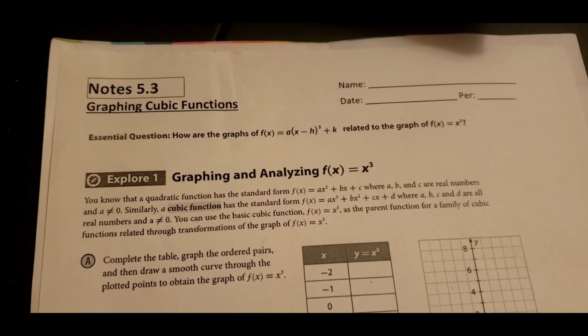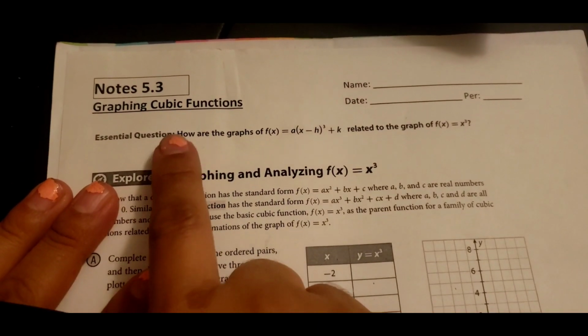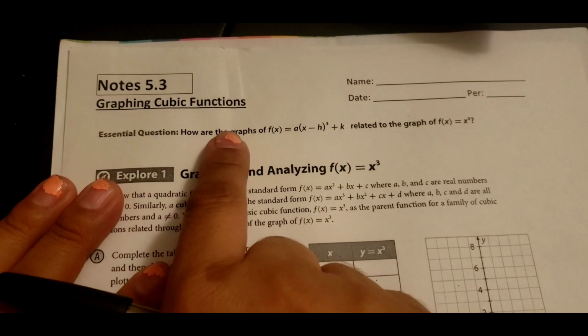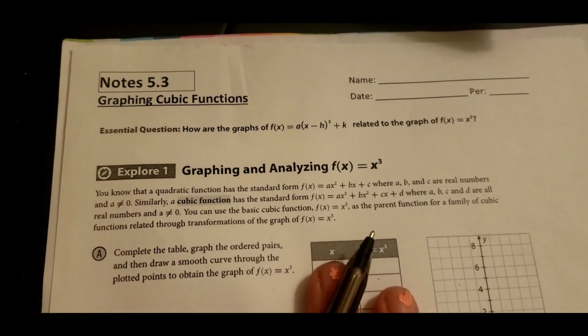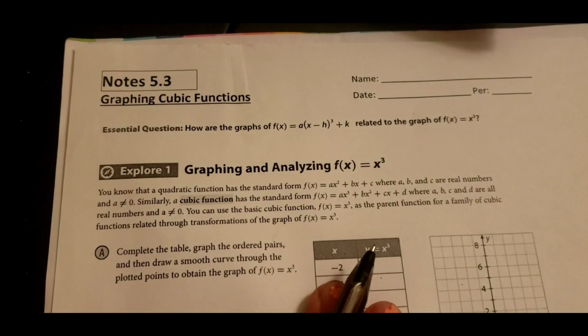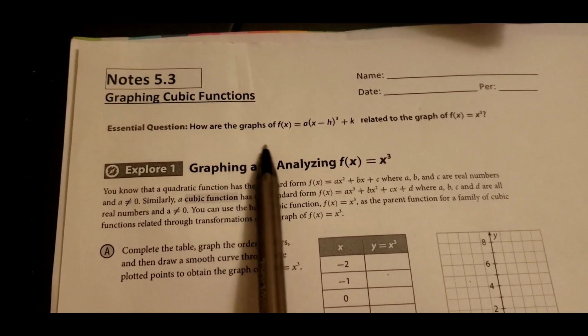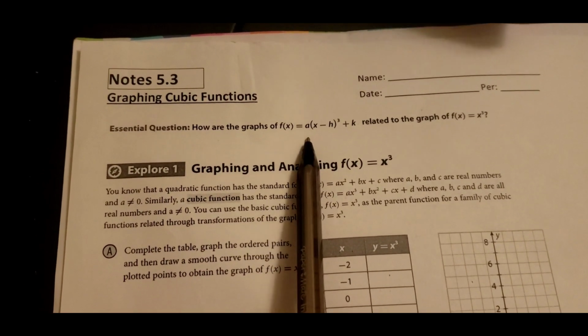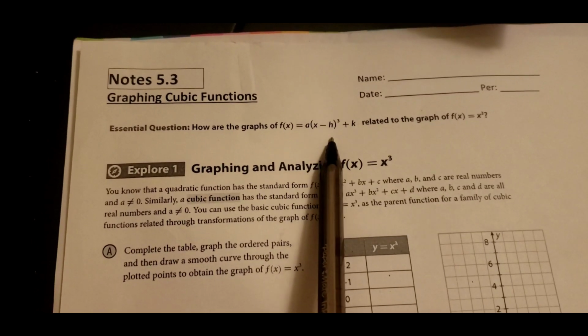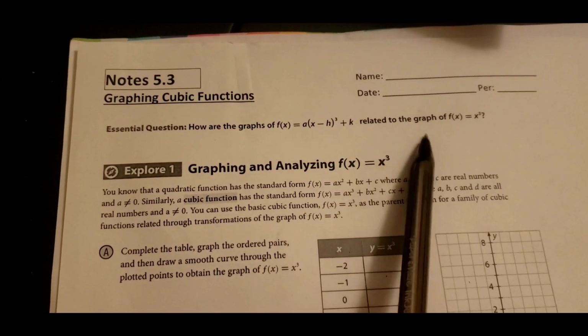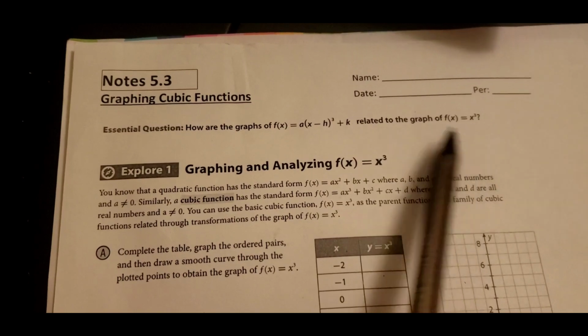All right, boys and girls, we're going to be doing section 5.3, which is graphing cubic functions. This is very similar to the very first lesson we did, okay? So the essential question basically asks, how are the graphs f of x equals a times the quantity of x minus h cubed plus k related to the graph of f of x equals x cubed?